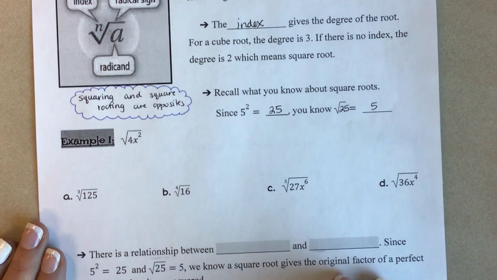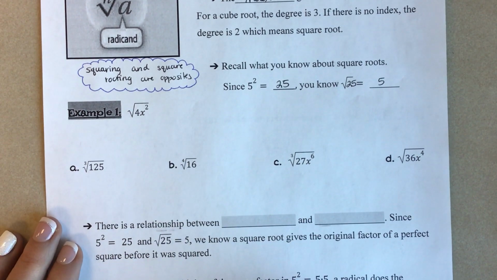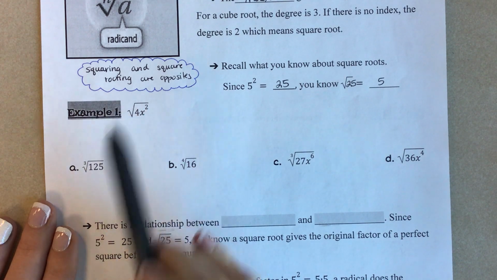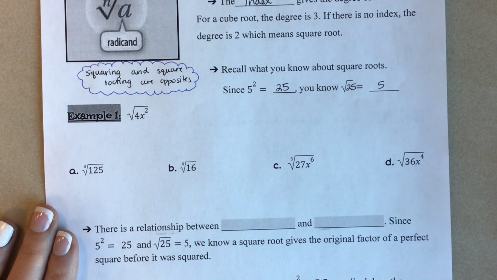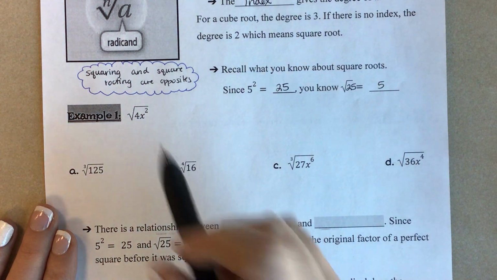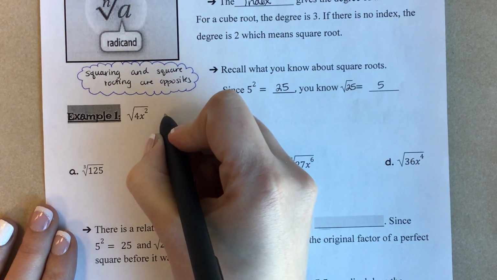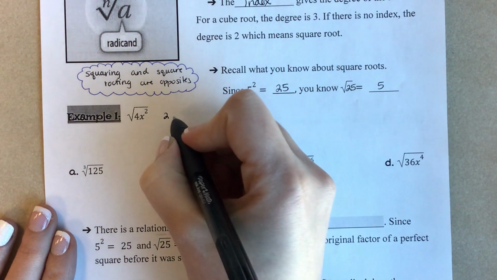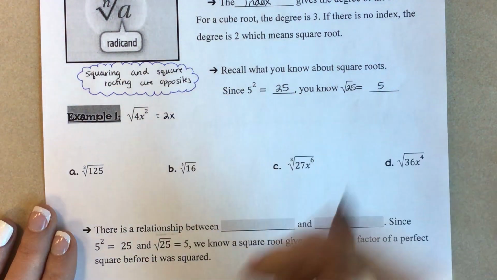So we're just going to do a couple basic examples of what that means. Here we're square rooting 4x squared. In other words, we're asking ourselves, what times itself gets me 4x squared? Well, what times itself gets me 4? 2. And what times itself gets me x squared? X. So this answer is 2x.